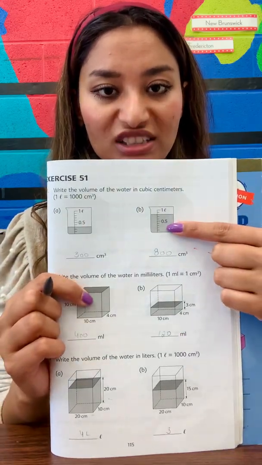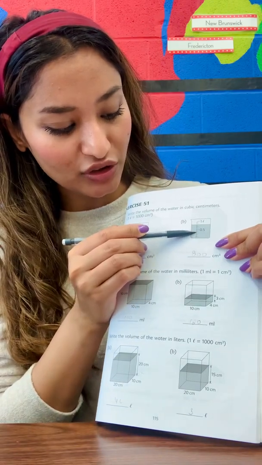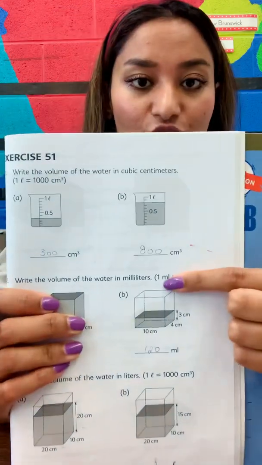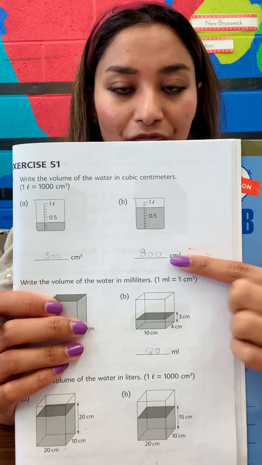And let's go to this one, and I would like you to count it. 1, 2, 3, 4, 5, 6, 7, 8. So the water is 800 cubic centimeters.